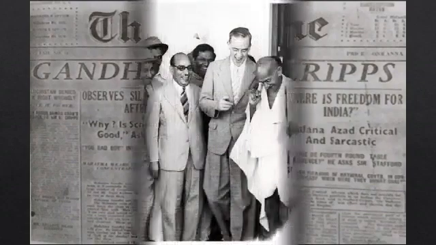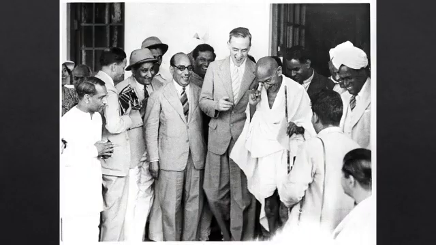In March 1942, Sir Stafford Cripps came to India to seek support of the Indian leaders in the Second World War, in exchange offering India Dominion status. The proposal was rejected by both Congress and Muslim League. Thus, Cripps' mission was a failure. Gandhiji called it a post-dated check on a failing bank.